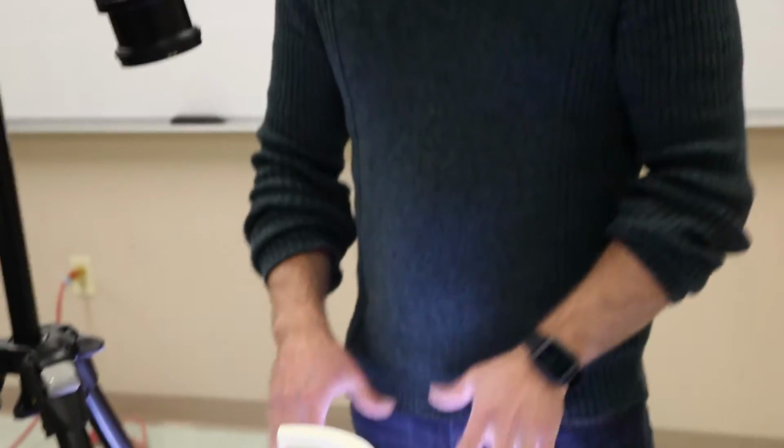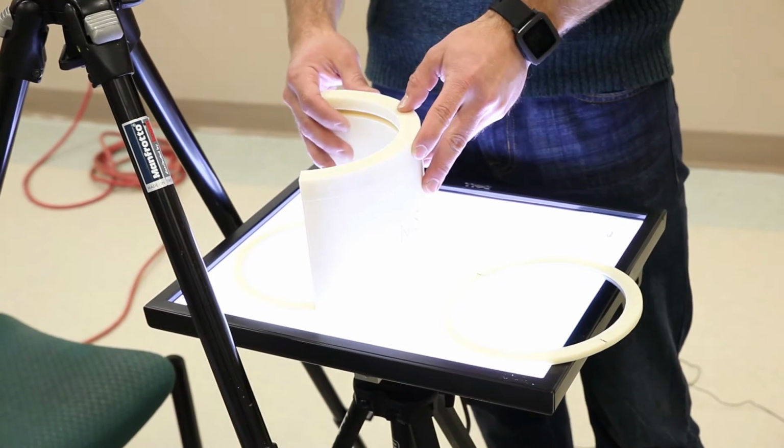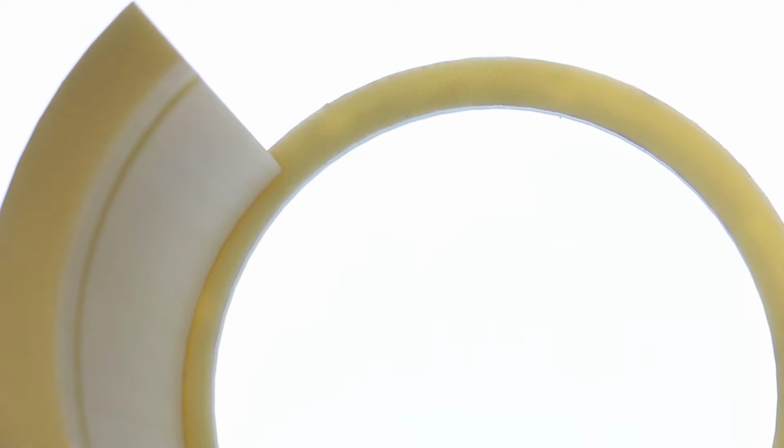And that's because our source here, this monitor that we've deconstructed, is a source of unpolarized light. And so when we take that unpolarized light and send it through one linear polarizer, no matter how we rotate that polarizer, the intensity of light coming through doesn't change as a function of angle.